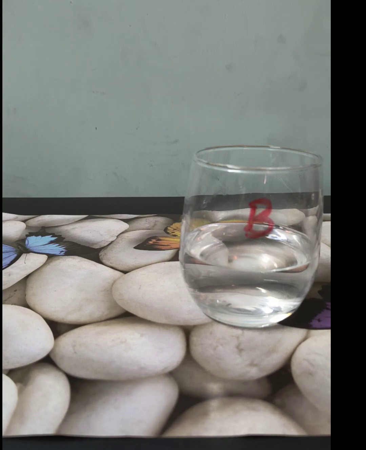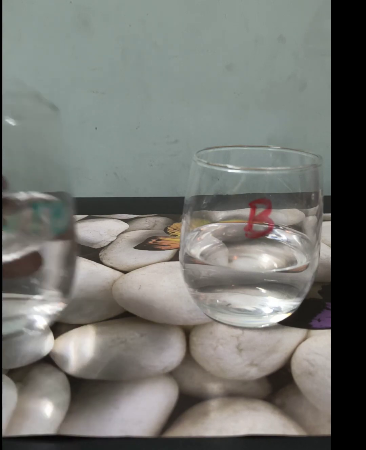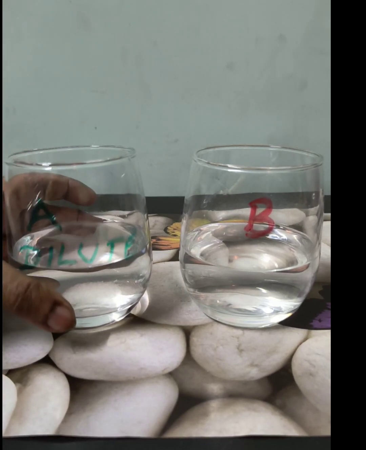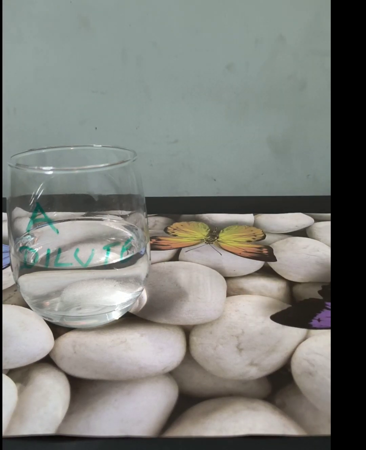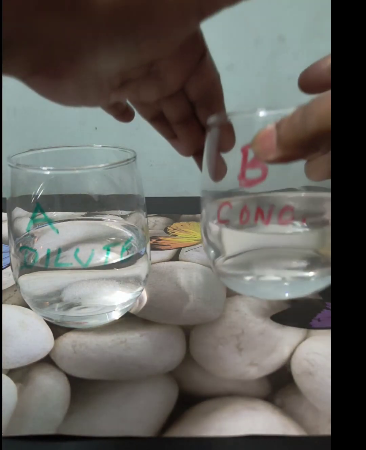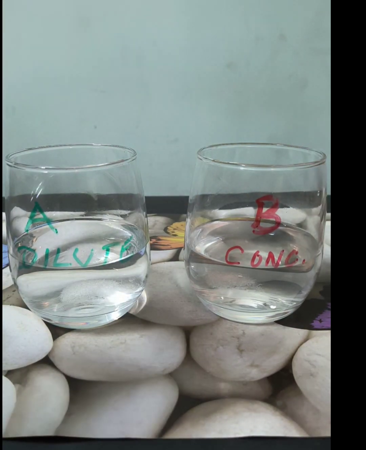So A is dilute compared to B, and B is a concentrated solution.